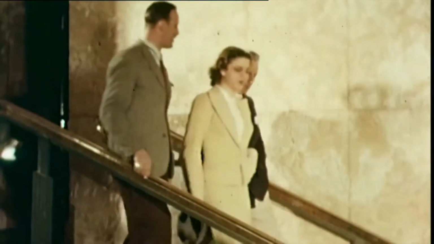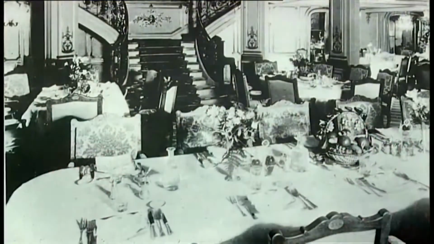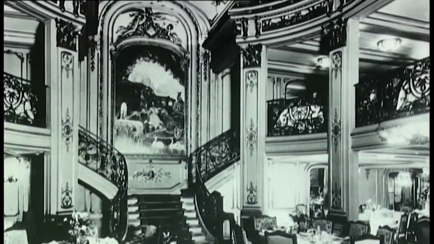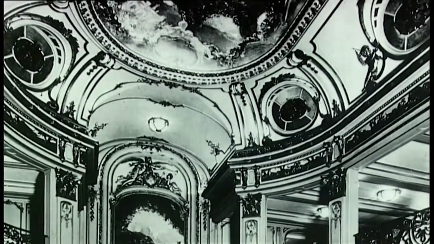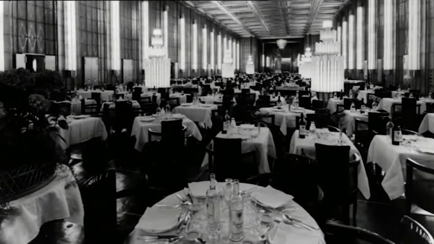A few features of the ocean liner are the first-class smoking room, the Deauville and Trouville, which are the luxurious suites, the cafe grill, which turned into a nightclub at night, the first-class dining room, which could seat 700 people, the main lounge, the interior of a second-class room, and the Rouen suite, which was first class.